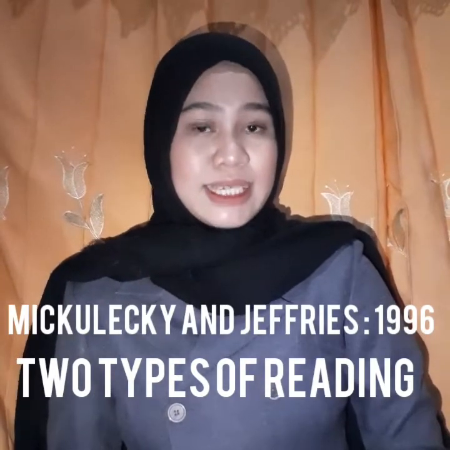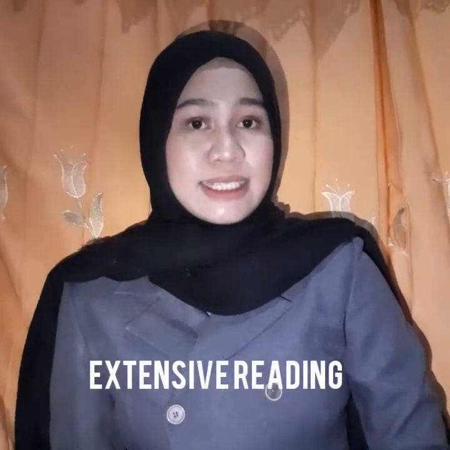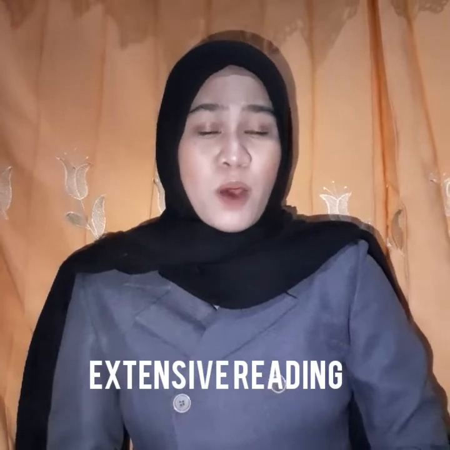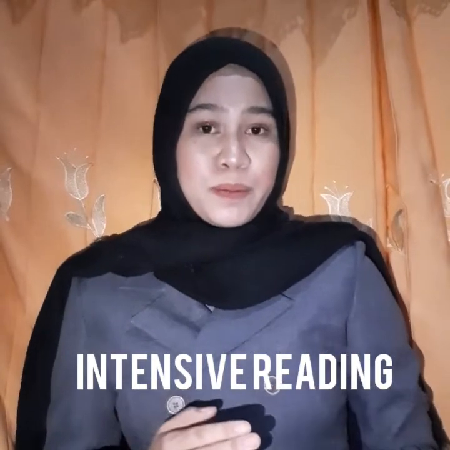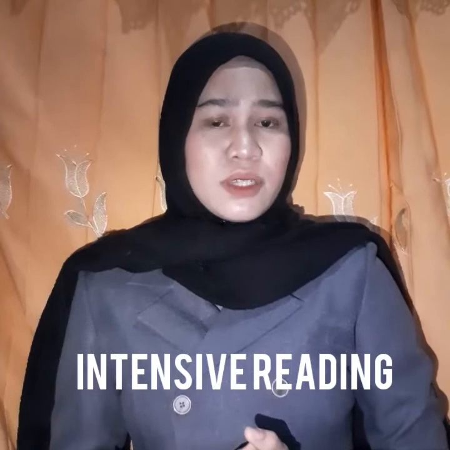And here there are two types of reading based on Mackey, Lackey, and Jeffries, 1996. The first is extensive reading. Extensive reading is the process where the reader chooses their own book to be read. And the second is intensive reading. Intensive reading is the process when people understand the whole of what they read. It is about specific and detailed information, such as the main idea, supporting detail, inference, phrase, idioms, and so on. Intensive reading is also called reading comprehension.